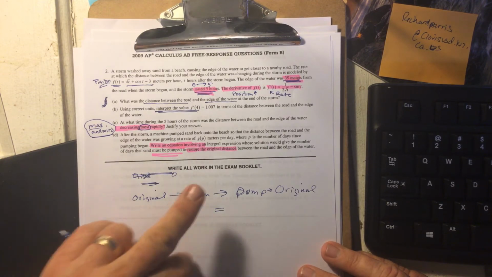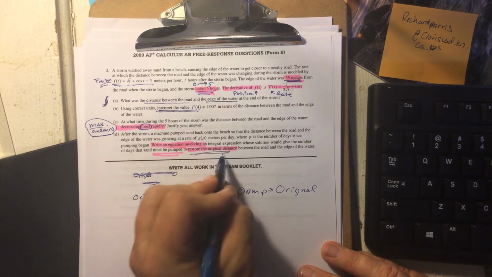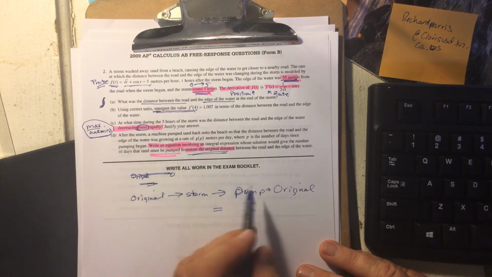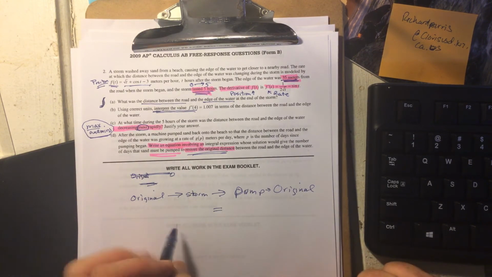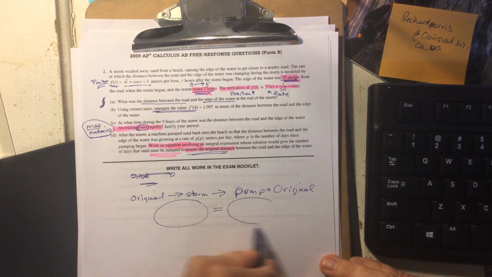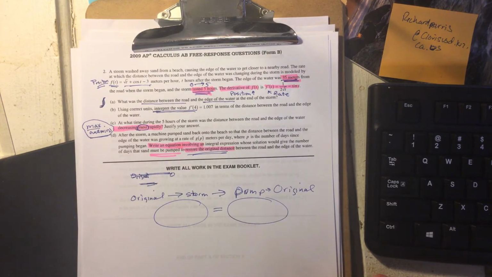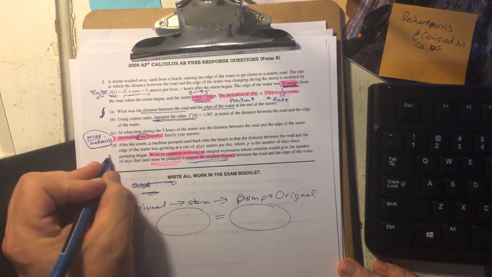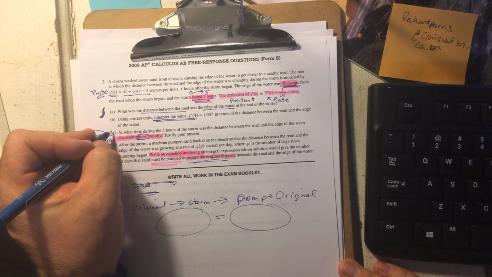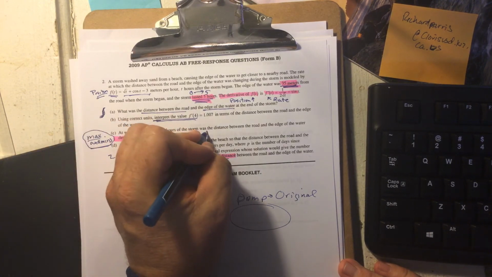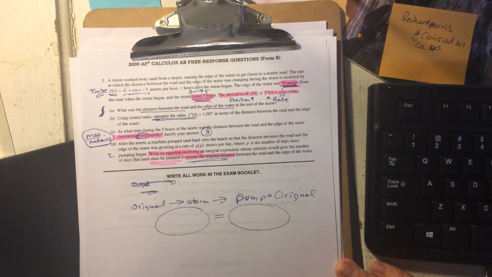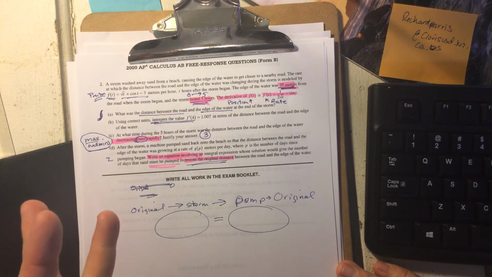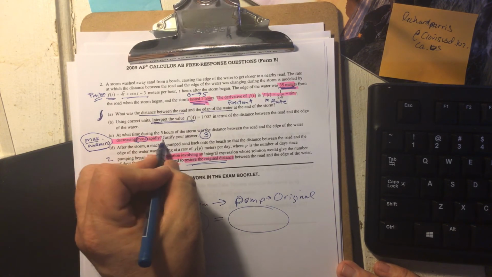So remember, we're going in reverse to restore to the original, okay? And they want to know how many days. So that's going to be the idea. So one piece is going to be equal to the other. This is a funky little question. This one's going to be worth 2 points. This one here is going to be worth 3, because you're going to have a setup, you're going to have an answer, and you're going to have your justification. Don't forget your justification.